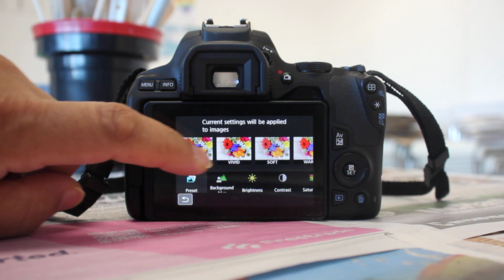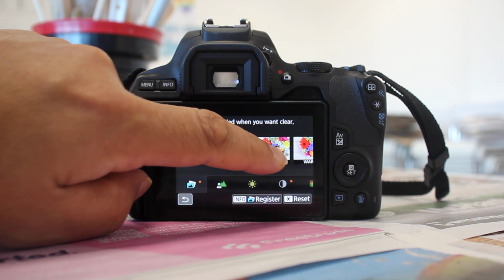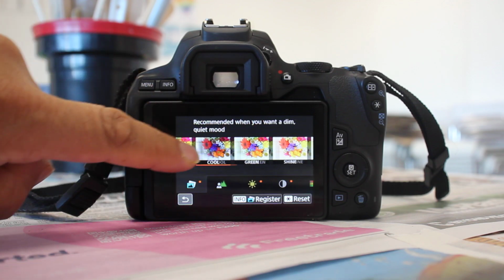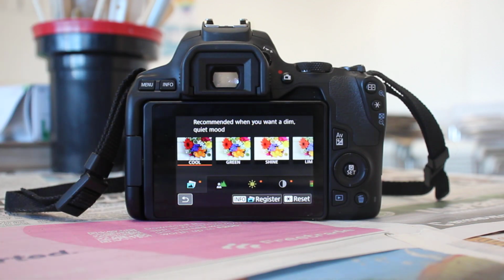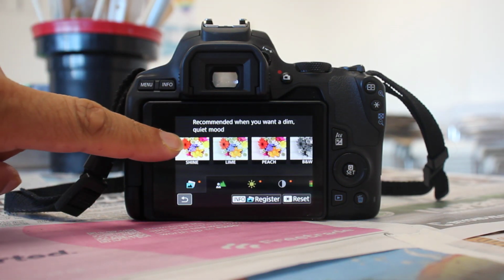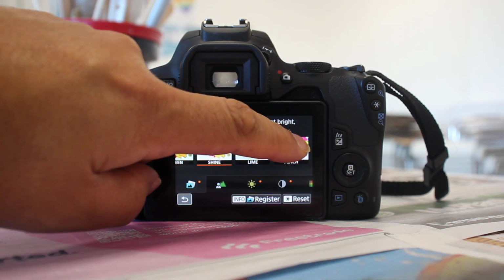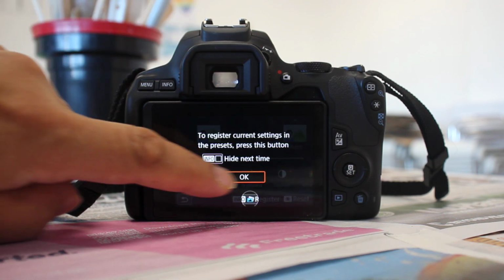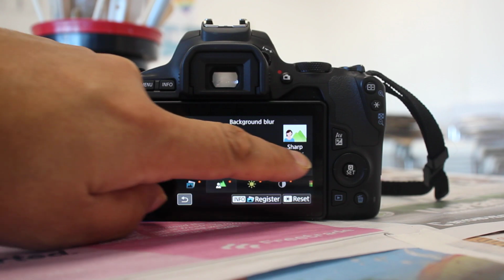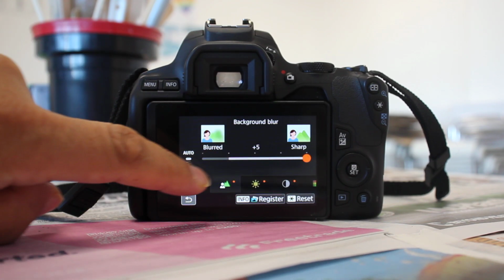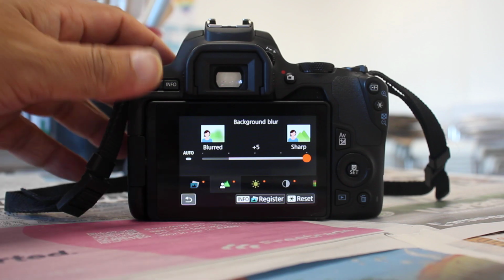Creative assist is probably the cool thing that you want to play around with a little bit. Creative assist allows you to change your picture quality from vivid to soft to warm to cool to various settings to shine. So for example, if you're shooting on a nice sunny day, you might want it on shine. If you want lots of peachy colours, you might want to select peach and it might give that yellow tone. If I click on that, you can have background blur. So if you want your foreground to be in focus and your background to be blurred, you can do that as well in your auto mode.